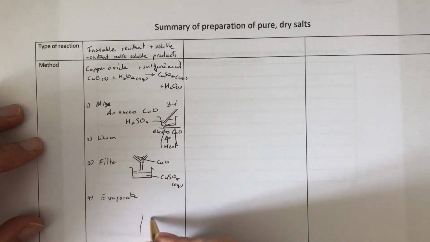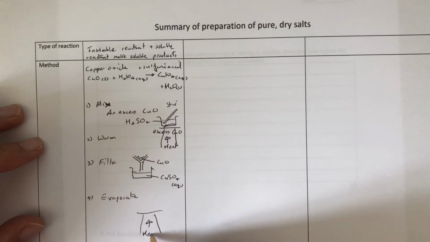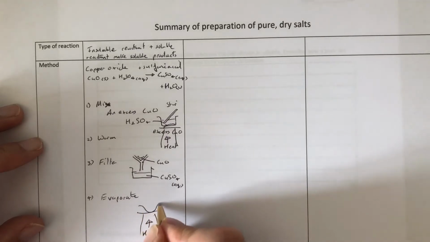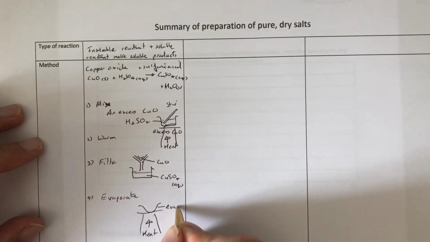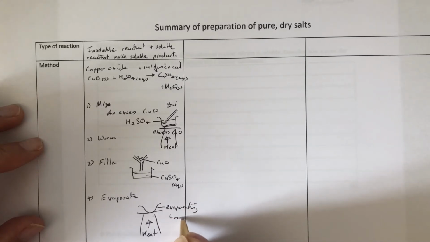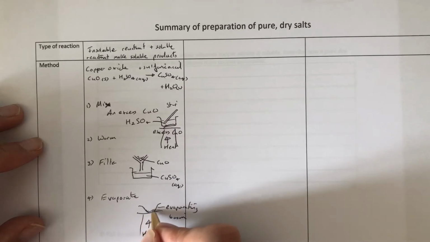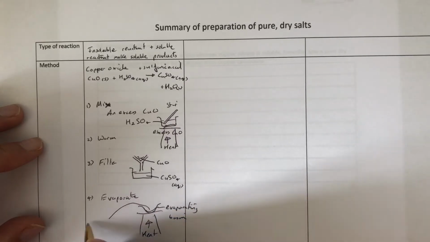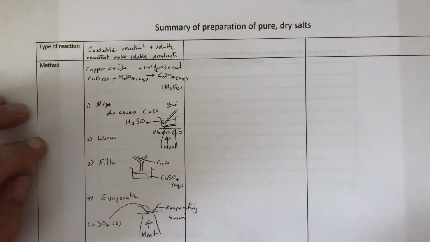And finally, to get the copper sulfate away from the water, we need to evaporate. And we can have a diagram of that again. We have a tripod, and we're going to heat under the tripod. On top of the tripod, we're going to have an evaporating basin. And that will drive off the water, and we're just going to be left with our copper sulfate crystals. And there's our pure dry sample.